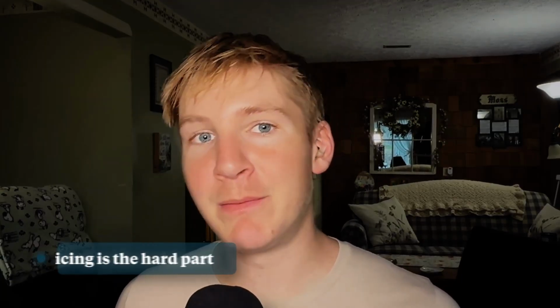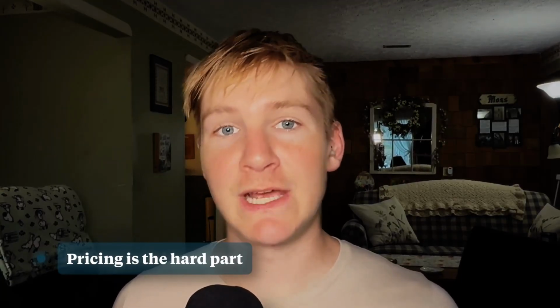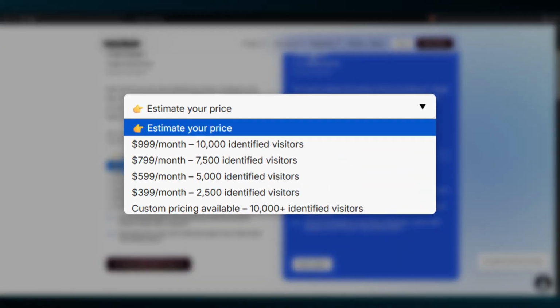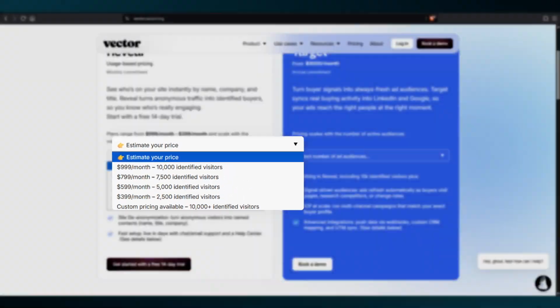Pricing, though, is probably the hard part with this. Vector actually markets itself as an ads retargeting tool, so it has multiple features, and website visibility is just one of them. The lowest price you can get is $3.99, and price very quickly starts to escalate based on the amount of profiles identified or the number of ad campaigns or groups that you set up within there as well, if you choose to use it for that.